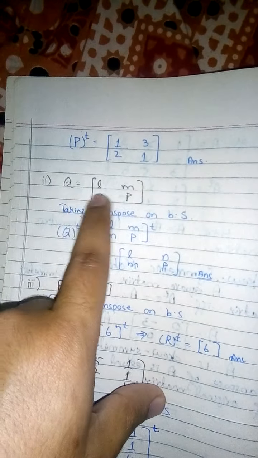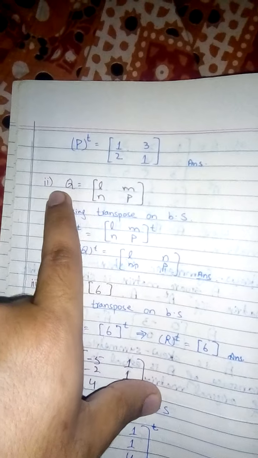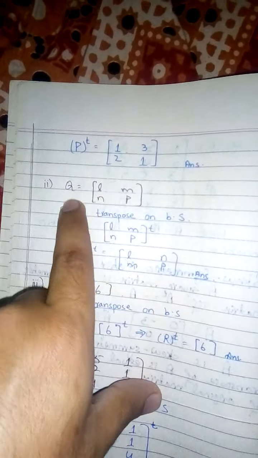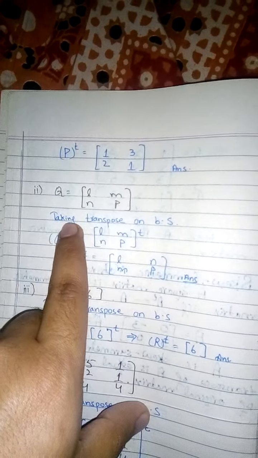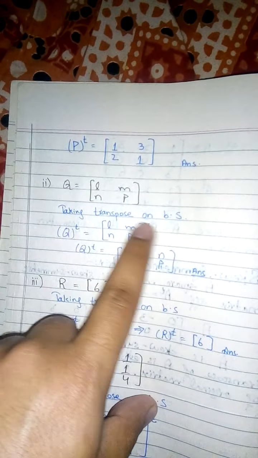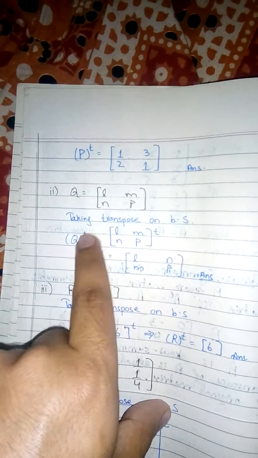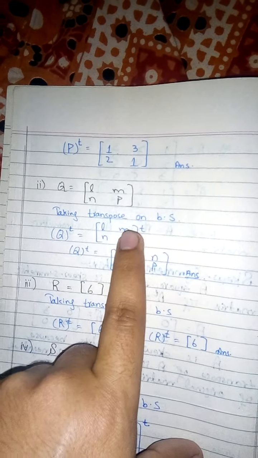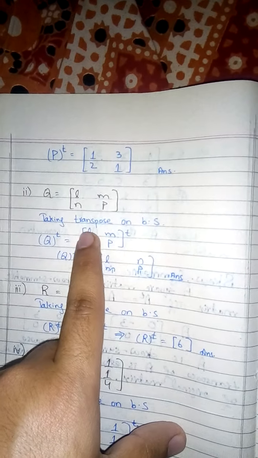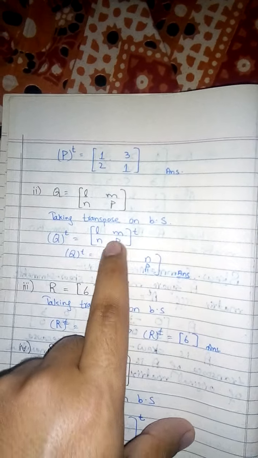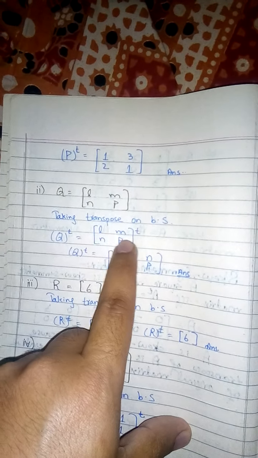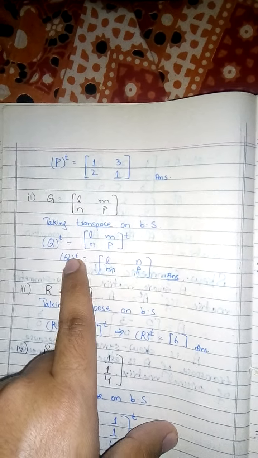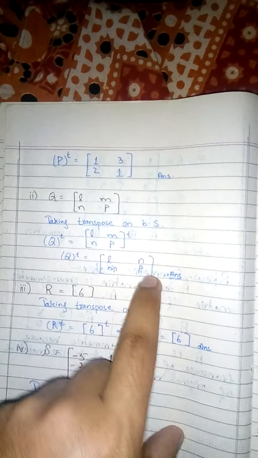If you look at the second part, it's matrix Q, and we also have to find the transpose of this matrix. Taking transpose on both sides, we have to apply transpose on both sides, and when we solve this, the first row L M will convert into first column, and the second row N P will convert into second column. So Q transpose will be the solution.